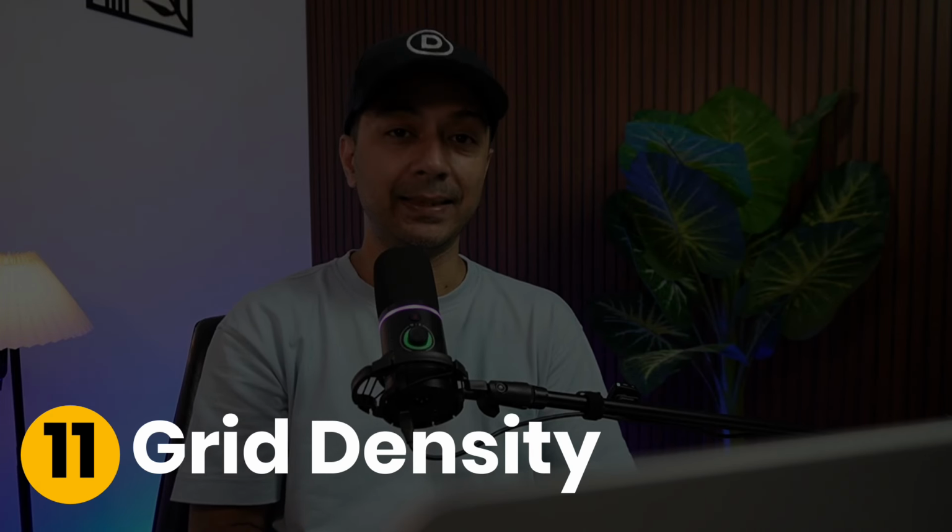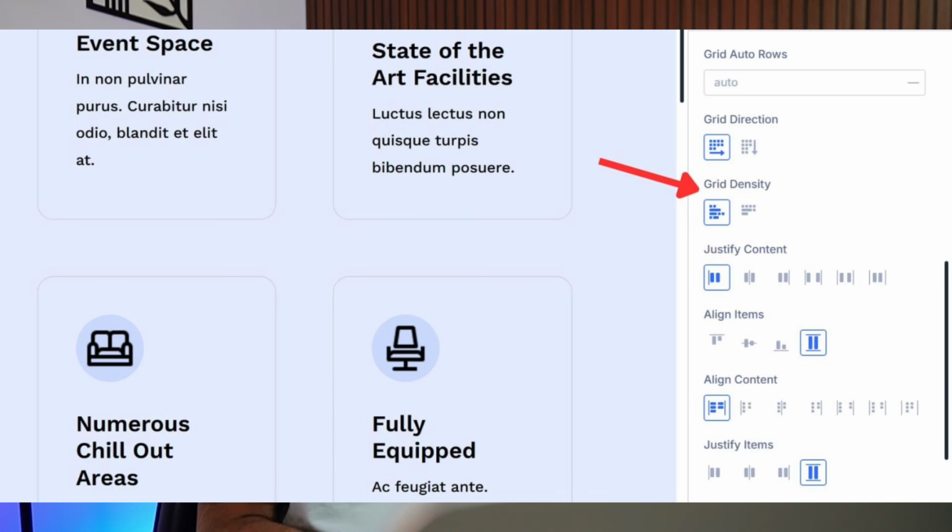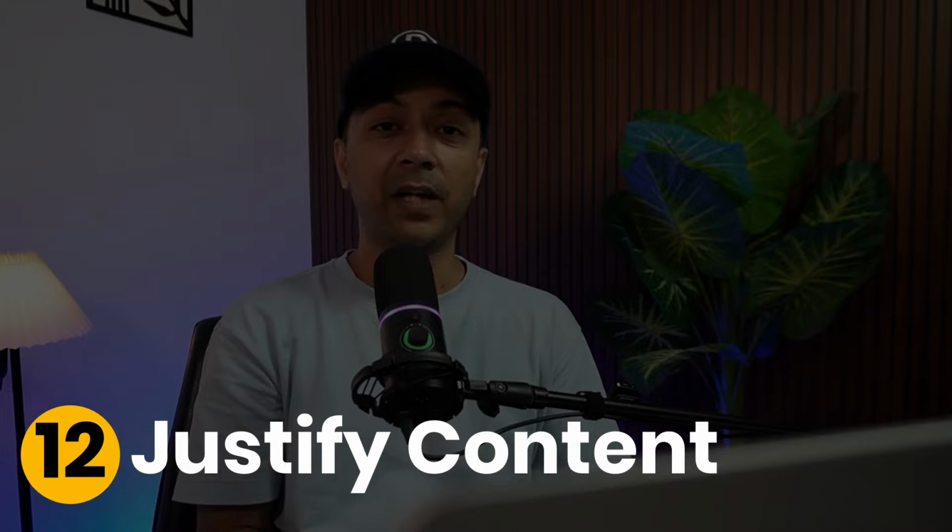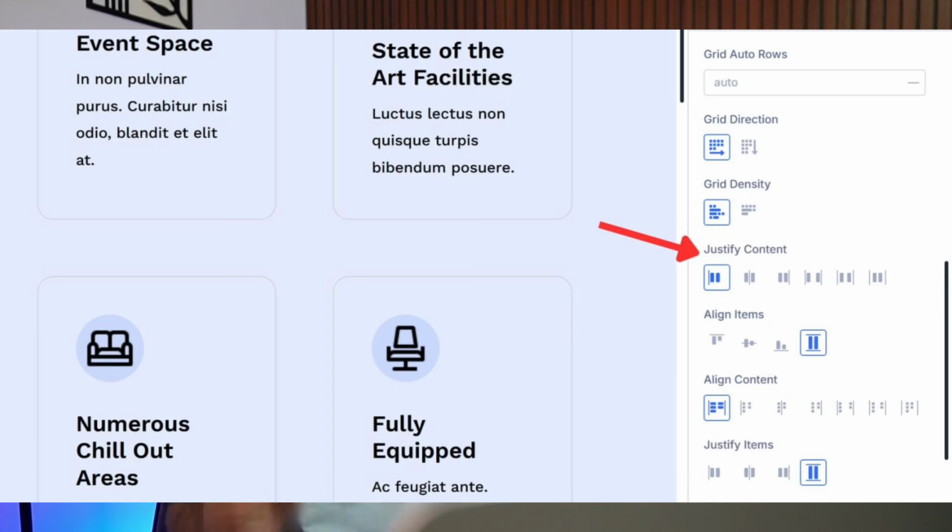Then we have grid density. Now grid density controls gap filling. Dense, which is default, pulls smaller items up to fill spaces. Auto preserves order even with gaps. And dense is ideal for blogs or galleries. Then we have justify content. Now justify content aligns the entire grid horizontally, which starts from left, then center and end to the right. Space between, space around, space evenly for perfect distribution.